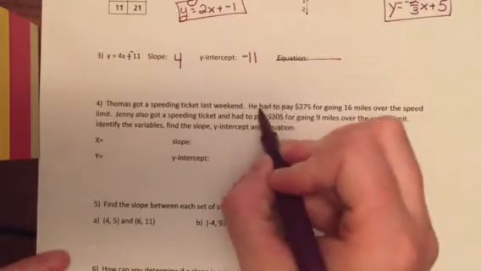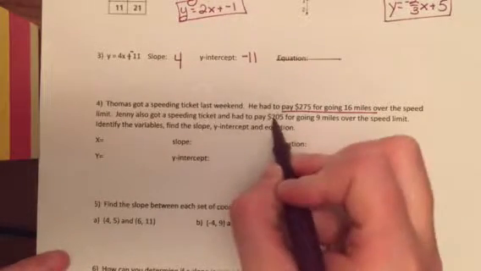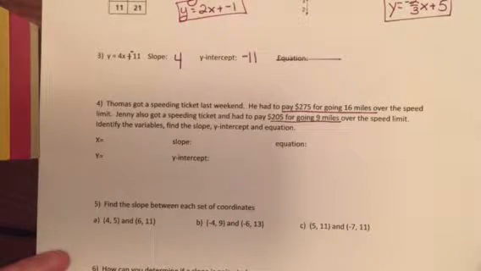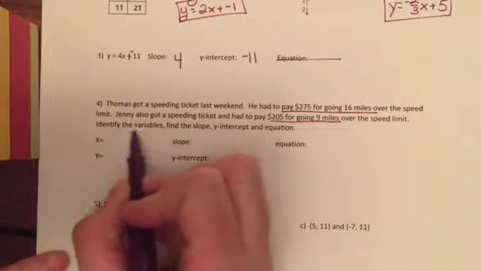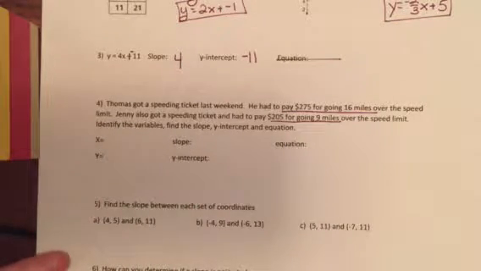Okay, number 4, Thomas got a speeding ticket last weekend. He had to pay $275 for going 16 miles over the speed limit. Jenny also got a speeding ticket and had to pay $205 for going 9 miles over the speed limit. Identify the variables, which just tells me what does each mean. Find the slope, y-intercept, and equation.